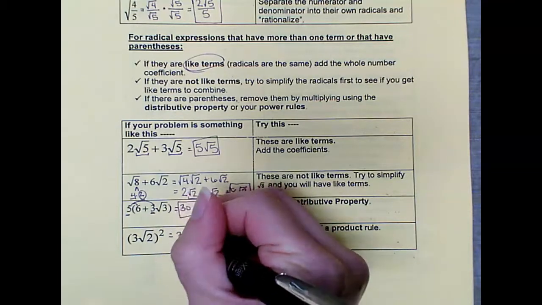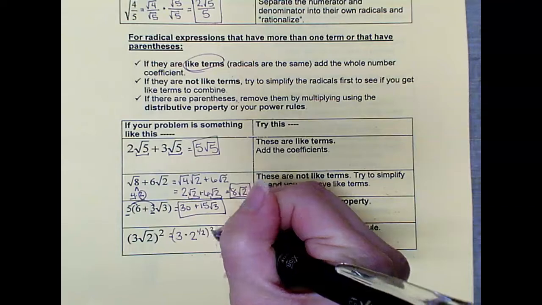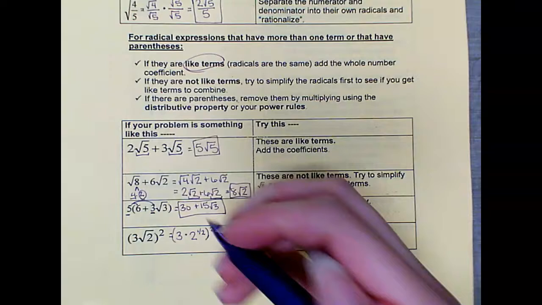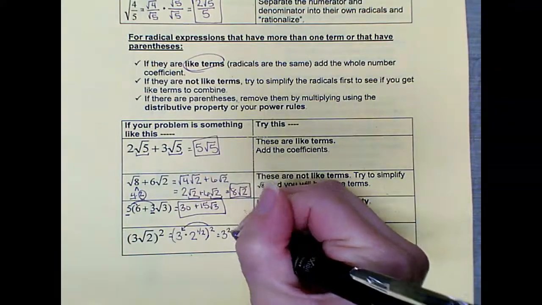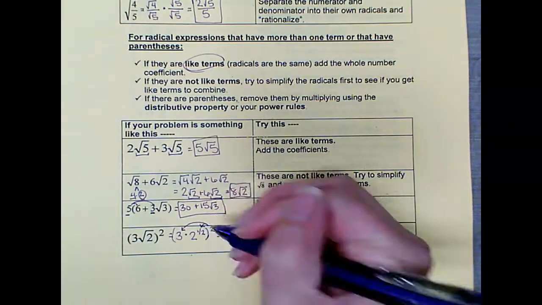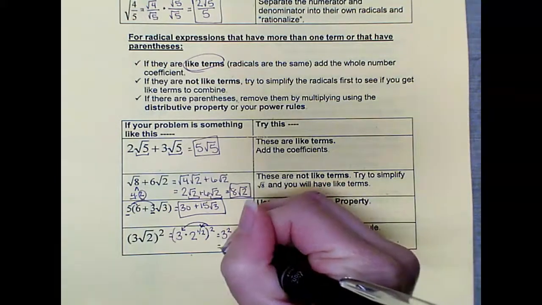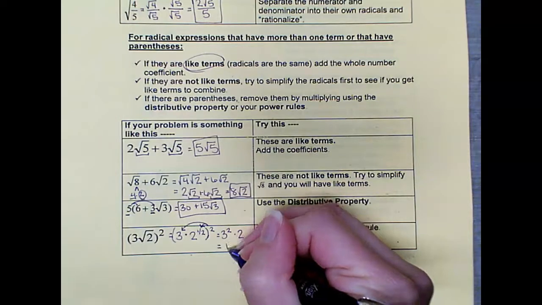So this is 3 times 2 to the power of a half, squared. Remember we talked on the first page about a radical being really a power of 1/2. So if I provide the squared here, that's 3 squared. And if I provide the squared here, half of 2 is 1. So 3 squared is 9, and 9 times 2 is 18.